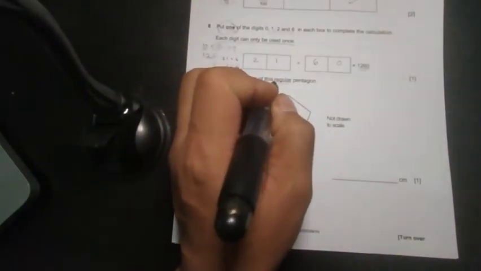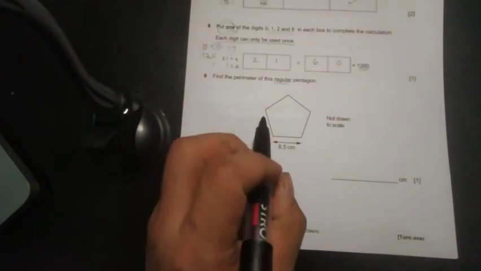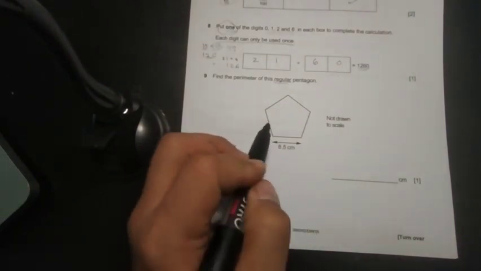Alright? Okay. So for problem number 9, it says, find the perimeter of this regular pentagon. Coming from the word regular, that means all the sides are equal. Now, if all the sides are equal, then automatically this is 8.5, 8.5, 8.5, 8.5.